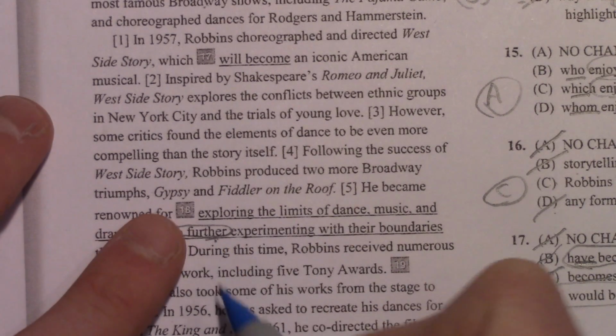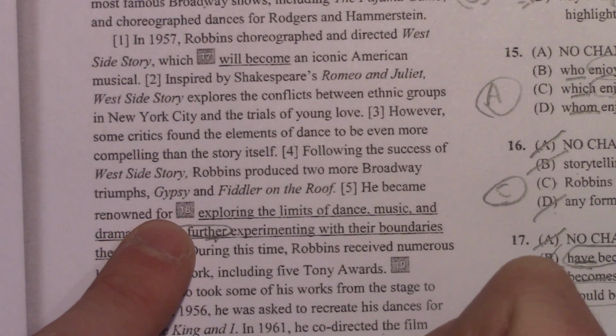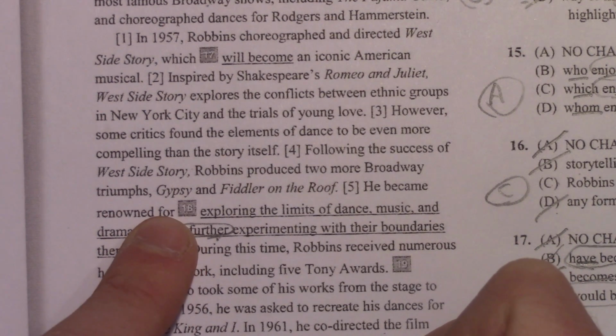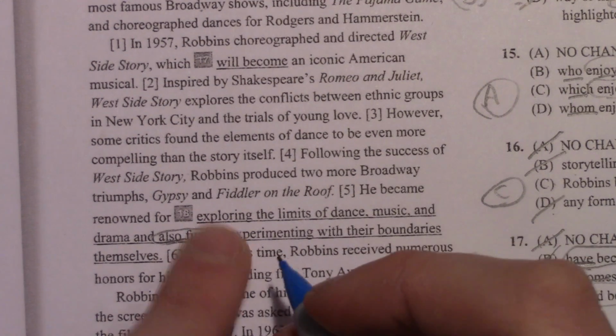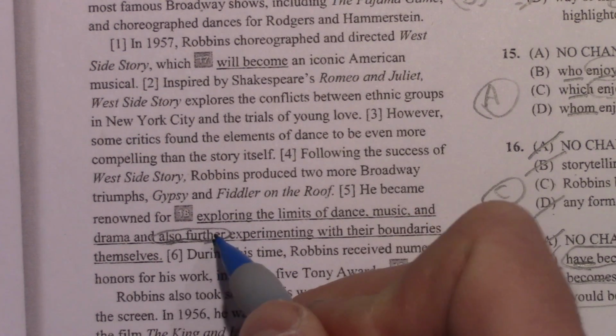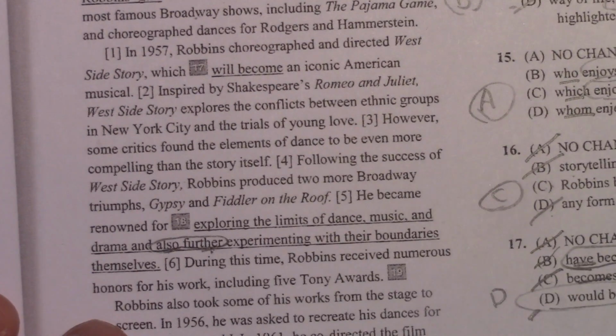To prove that, you can just cover one of them, cover also, and say, could this sentence work with just further? Exploring the limits of dance, music, and drama, and further experimenting with their boundaries. Yes, it could. Exploring the limits of dance, music, and drama, and also experimenting with their boundaries. Both of these serve the same function in the sentence. Having them both is redundant. So we know that no change doesn't make sense here. So let's go ahead and cross that one out.